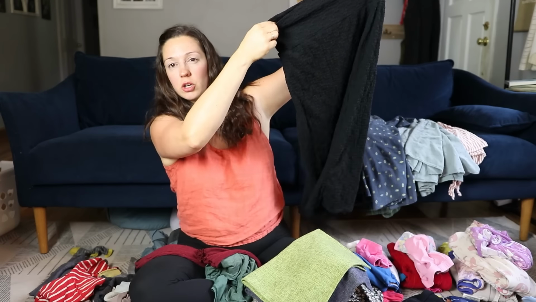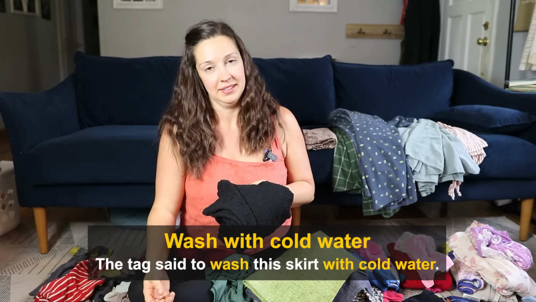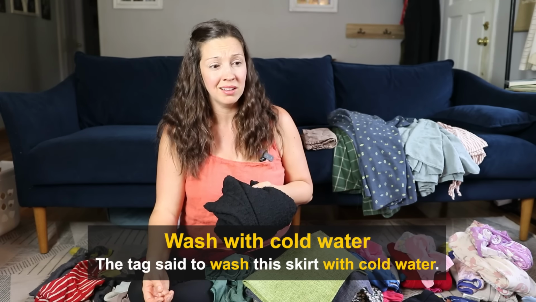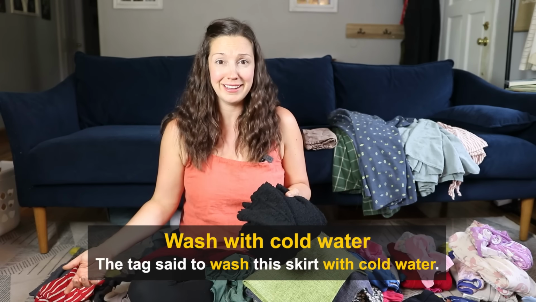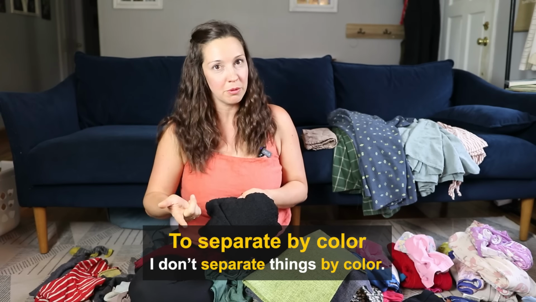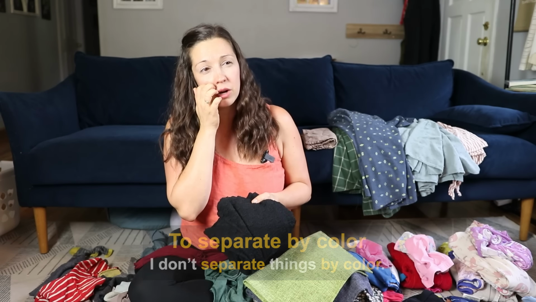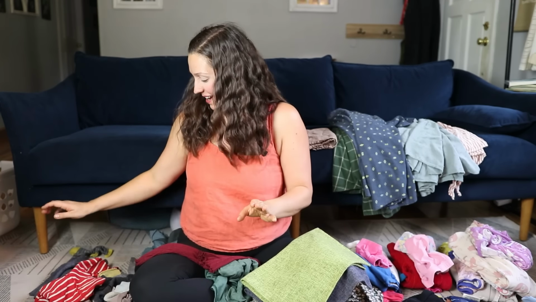This is my skirt. And it said on the tag, so you can read the tag, and it says how to wash it. It said wash with cold water, but I don't have time for that. I wash everything all together. I don't separate things by color. I don't separate delicate things from not delicate things. The only things I separate are generally towels, like big bath towels, or if I'm washing a little rug or something, I'll put that in separately. But if it's clothes, it's all going in together at the same time.